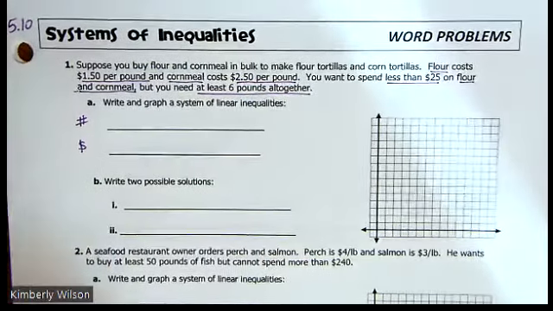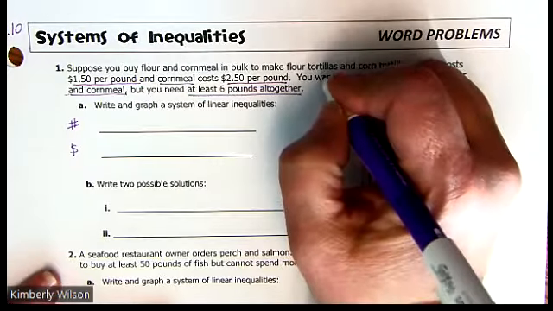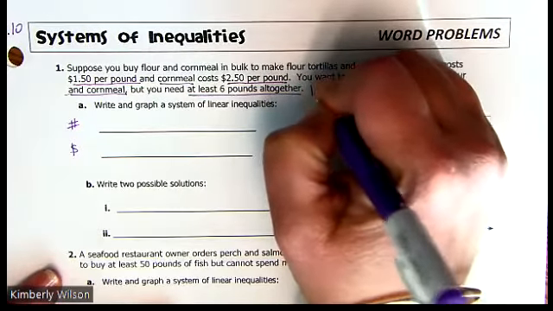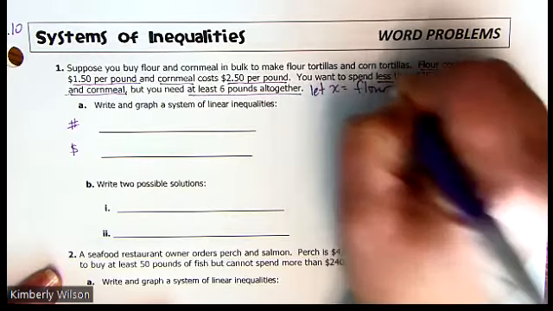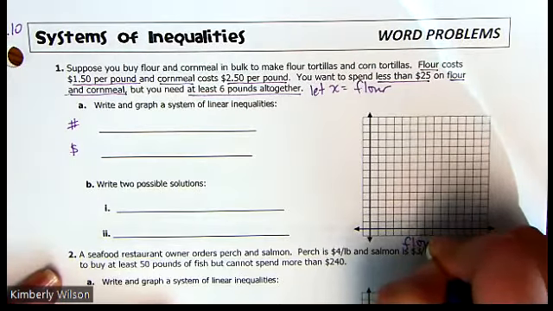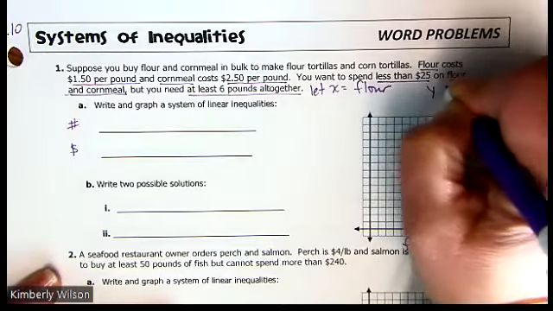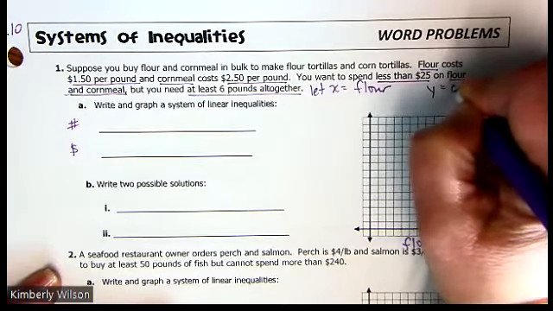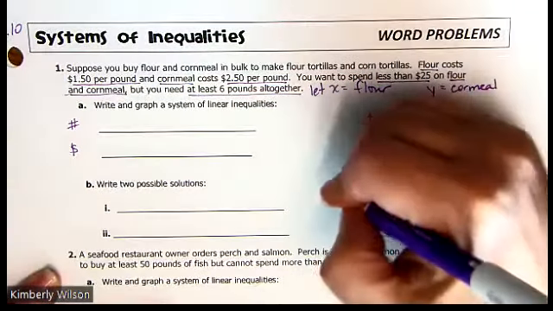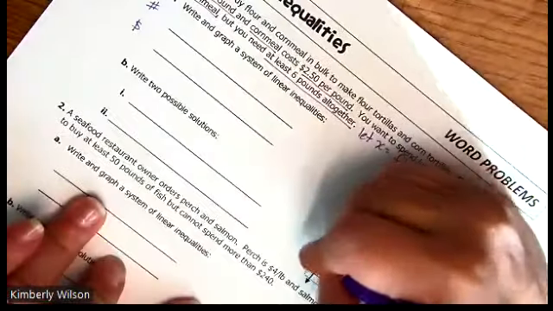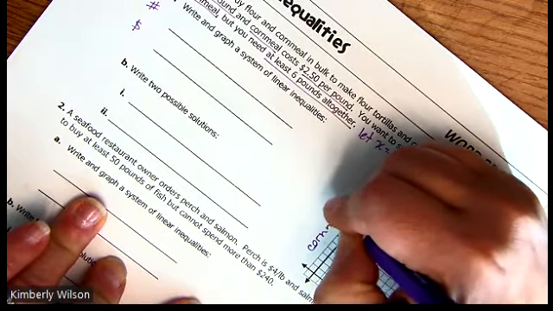Remember, what's the first thing we always have to do when we have a word problem? What are we letting each thing represent? So we're going to let x represent flour, so I'm going to put flour on the x-axis, and y is going to represent cornmeal. Of course, that's the number of pounds. So we're going to write cornmeal on the y-axis.